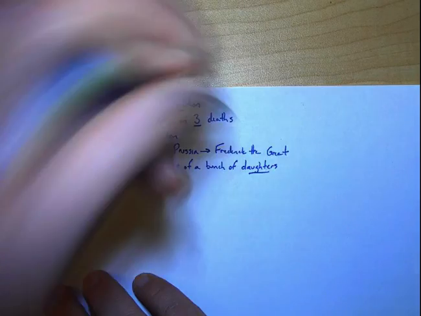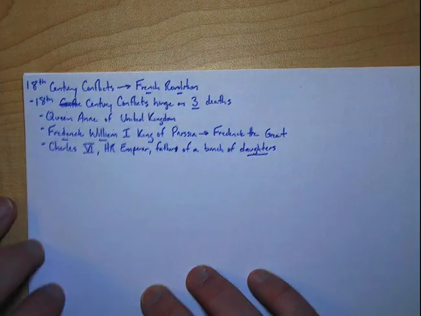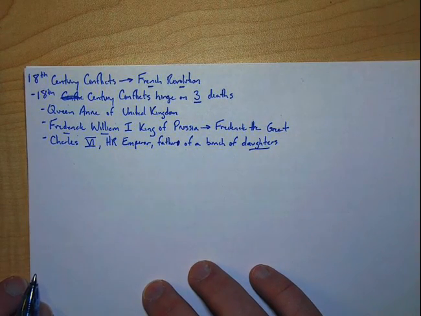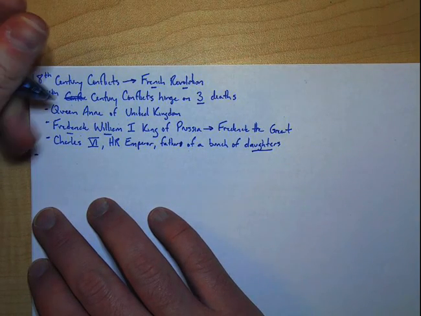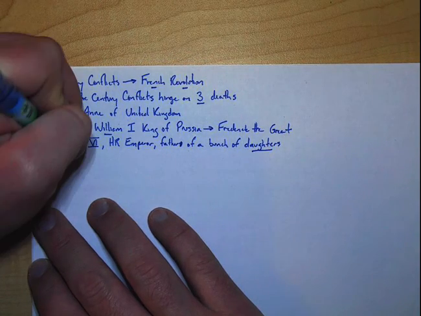And it's that fact that's going to spark a lot of the wars. So we're going to do these in order. The first one we're going to tackle is the death of Queen Anne. So let's do the British side of this story.